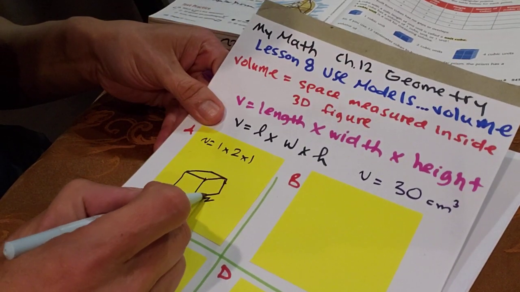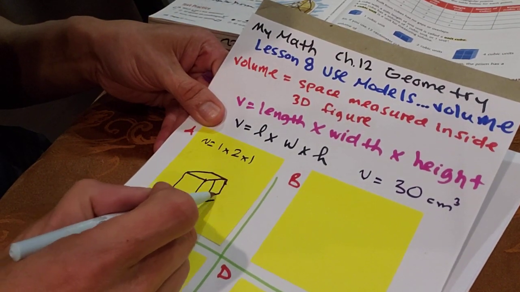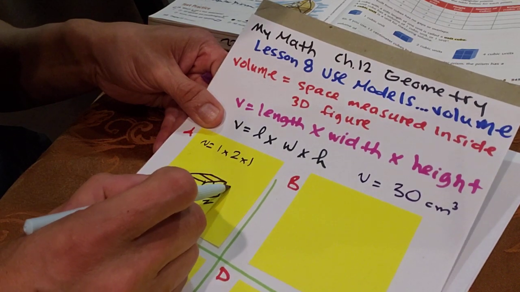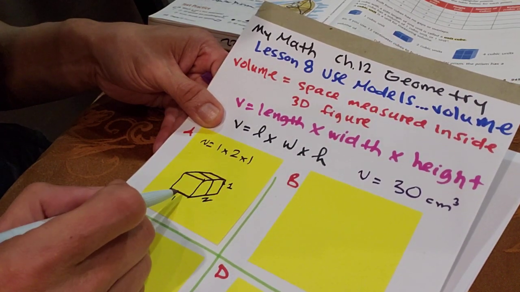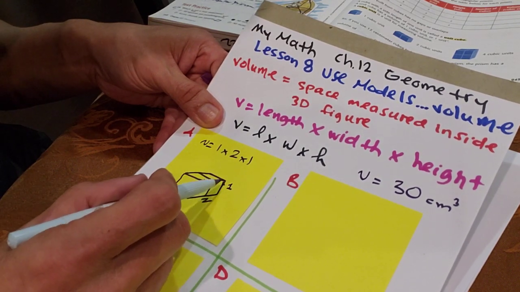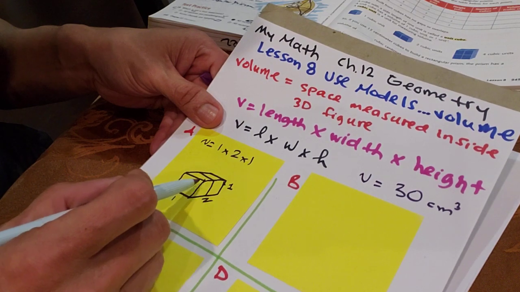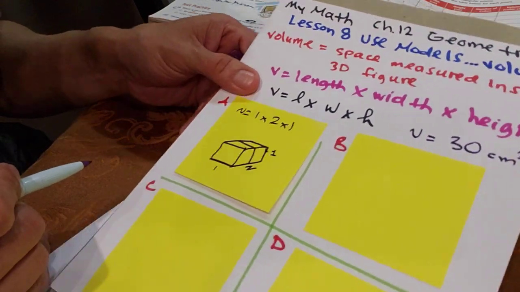Okay, since this is 2 going back, and this is 1 going up, 1 by 2 by 1. You can sort of see that we have two cubes here put together.